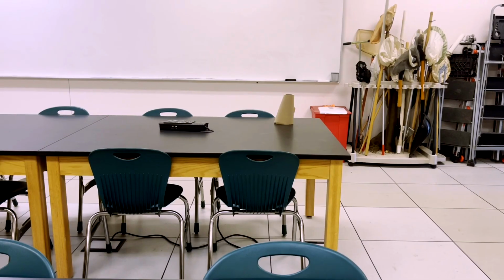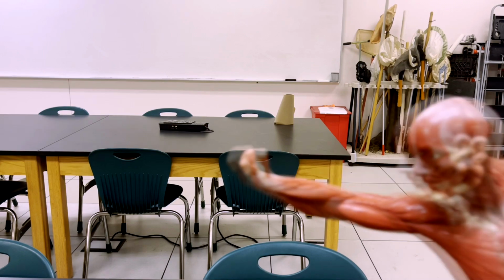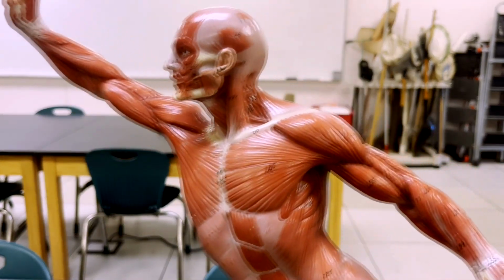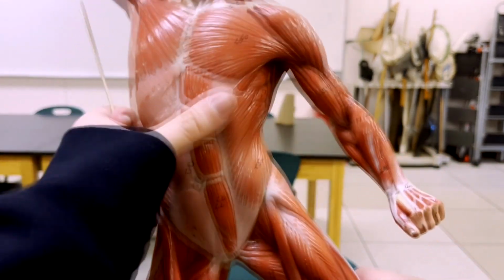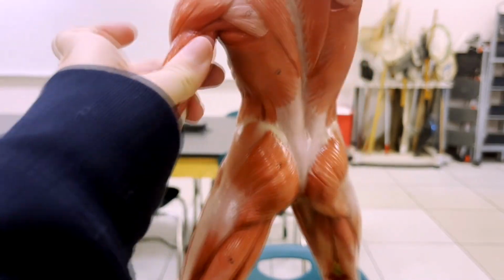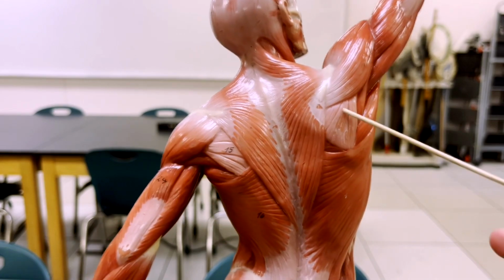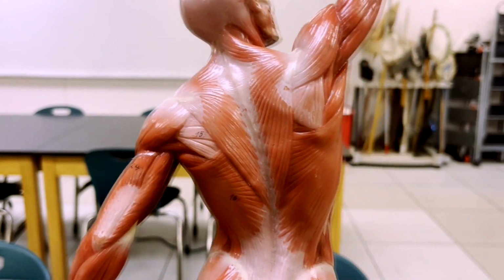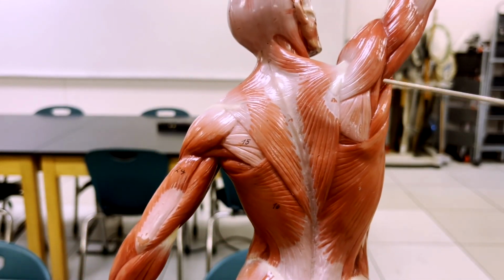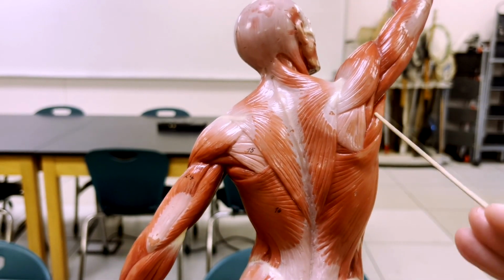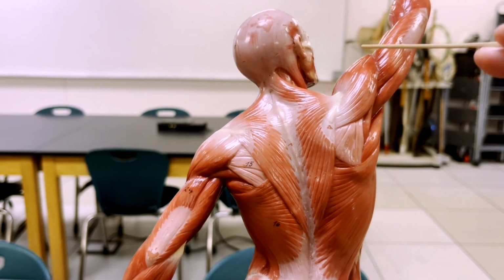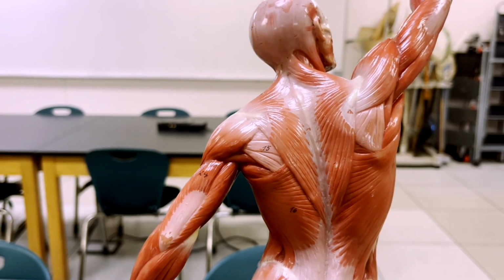All right, next we're going to look at this other full body model that we have to find the muscles of the arms on this. All right, let's start us off on the back of this model. We're going to find our infraspinatus, which is going to be this muscle right there. We're also going to find our teres minor, which is going to be these, and teres major right below that there. We're also going to find our deltoid, which is going to be these muscles up top.